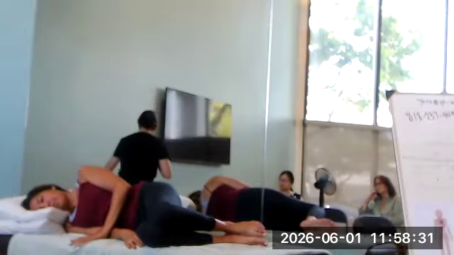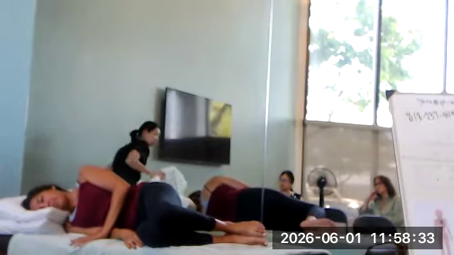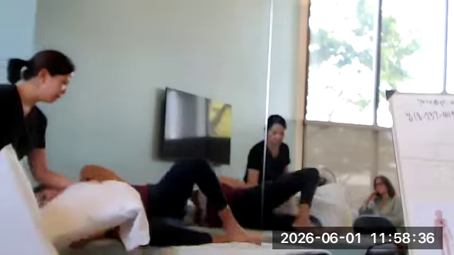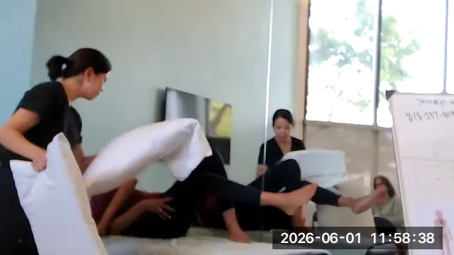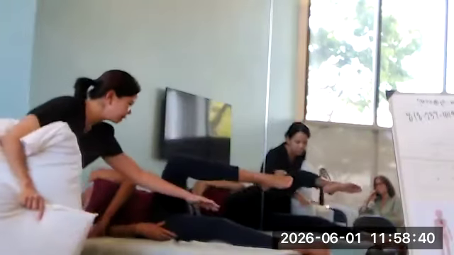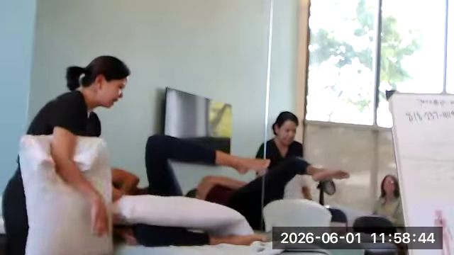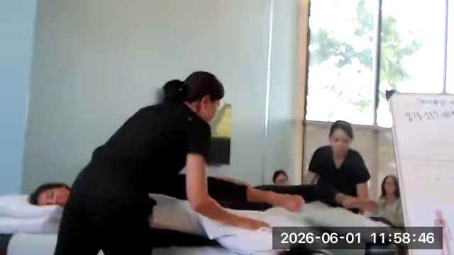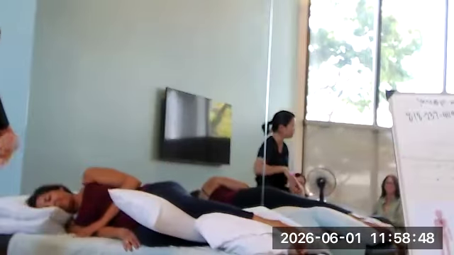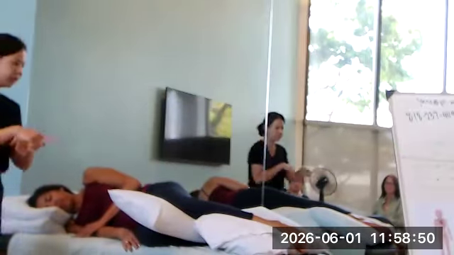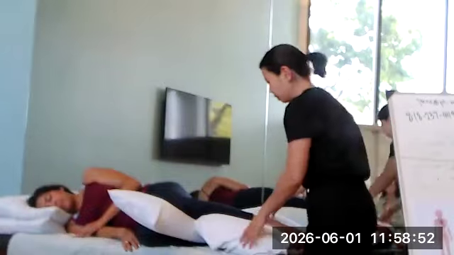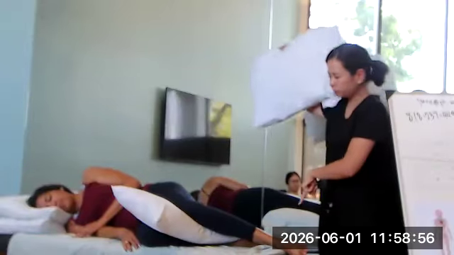And then lift your top leg, just the top leg. Bend your knee, there you go. And then lift the top leg, thank you. Down here, if you have one of those long pillows, that's good because if it's just one pillow, it drops your foot.